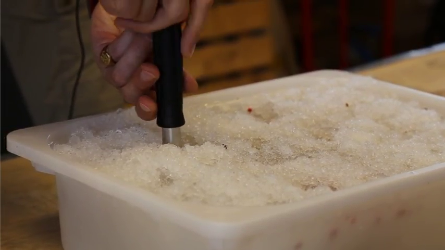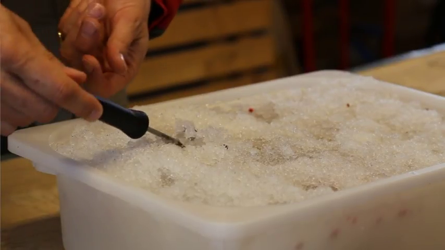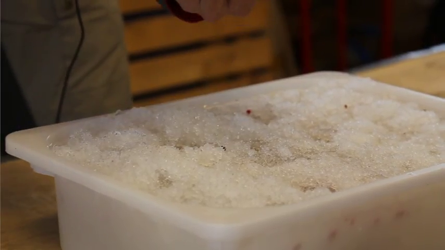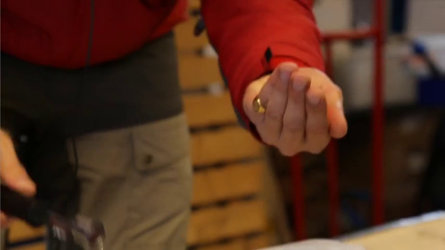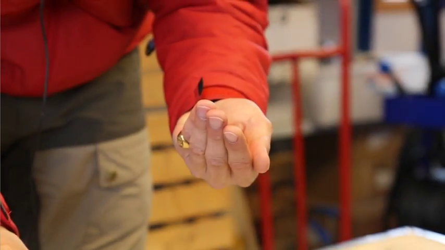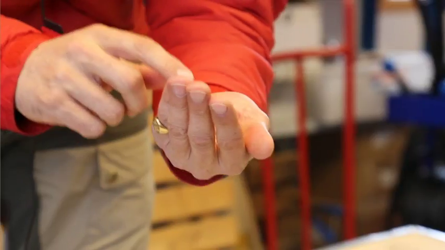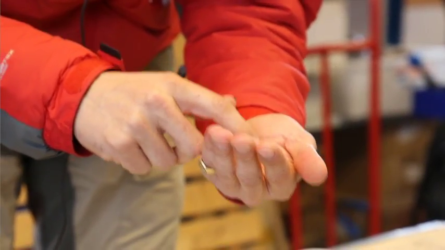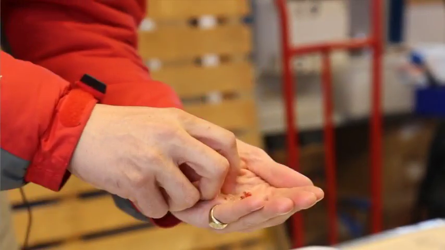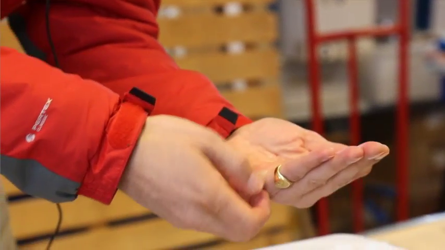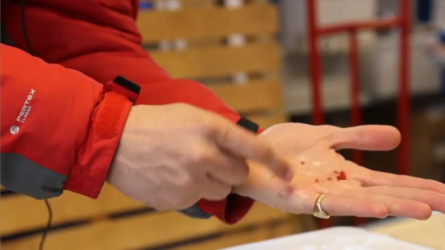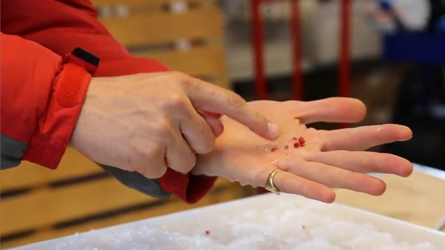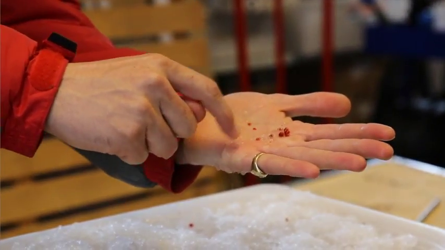Down through the ice. Sea ice is easier to sample than glacial ice, and we'll have a look at the difference between sea ice and glacial ice tomorrow. But if I can just turn my hand round, maybe you can see it more easily on the camera. So here we see, this is very, very cold and not very comfortable.